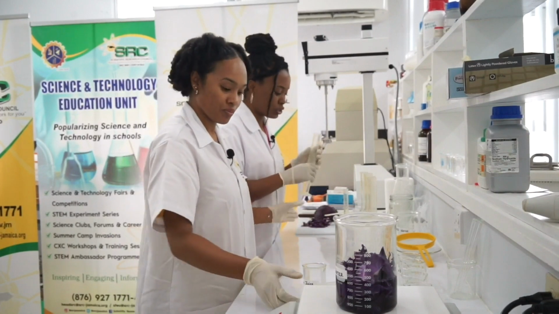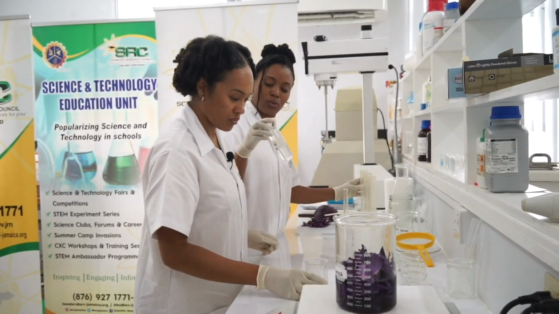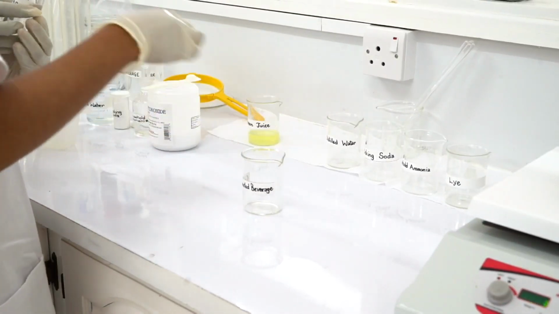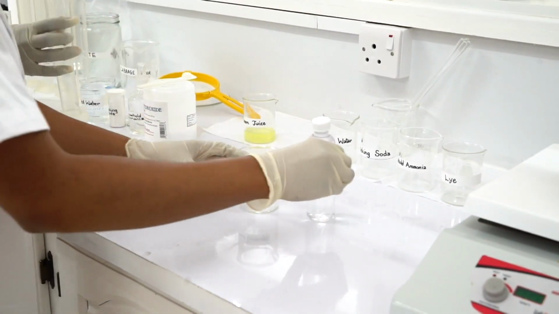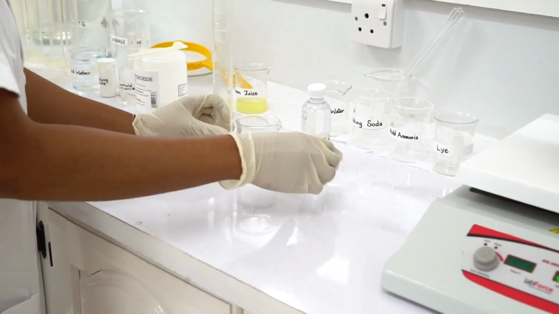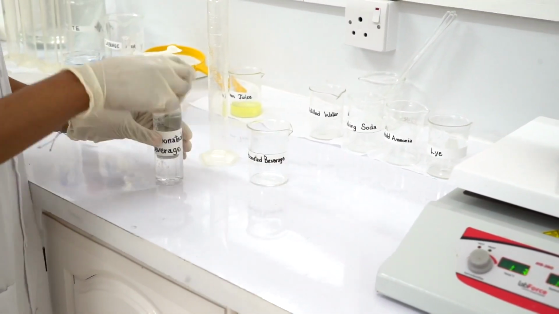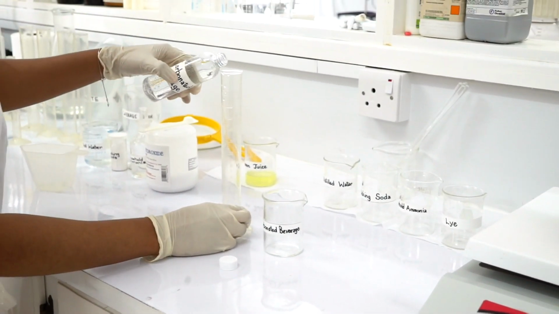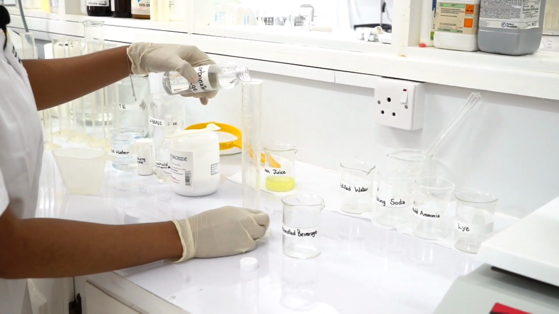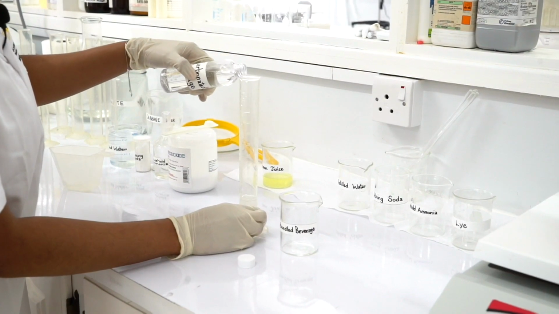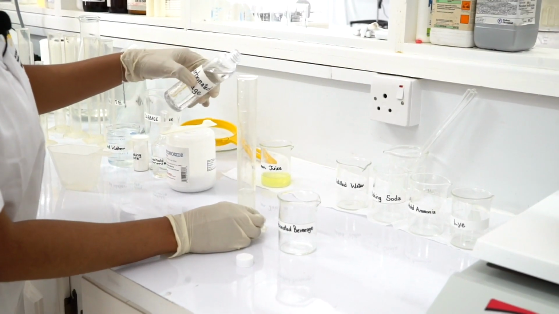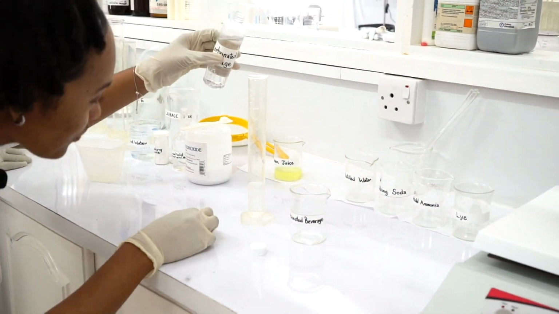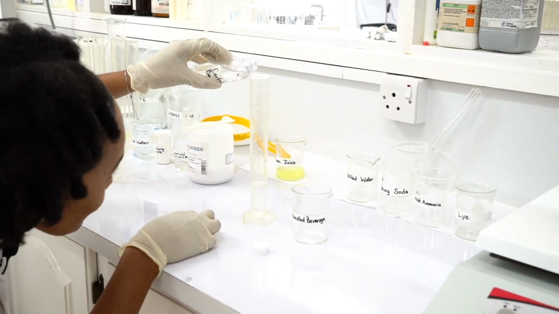All right, so next we will measure out our carbonated beverage. I wonder what color this will change to. Exciting. Here's your beaker, your measuring cylinder. And remember, when you're reading the measuring cylinder, you want to read it at eye level.